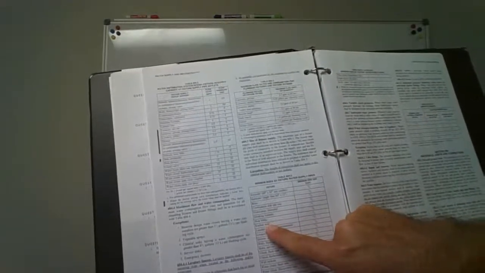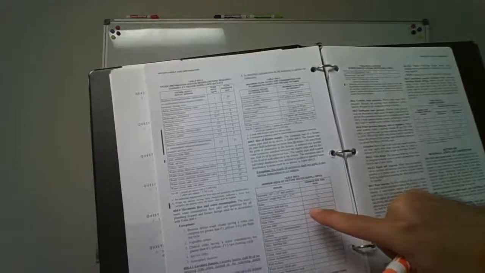Oh, kitchen sink, 1/2 inch. Water supplies. Let's see, what else have you got? Service sink, showers. Shower's going to have a 1/2 inch supply to it. Water closet with a flush tank, 3/8 supply on there. Okay.